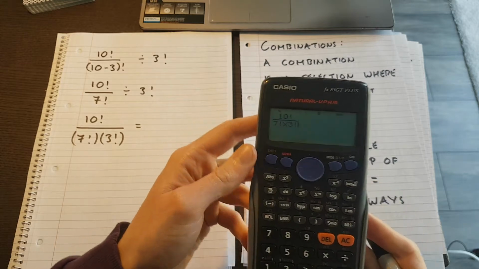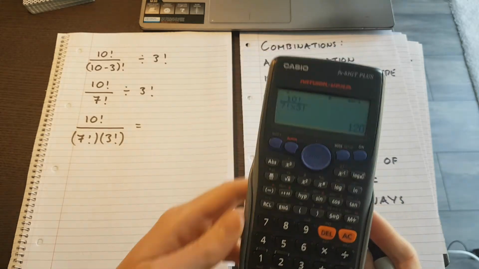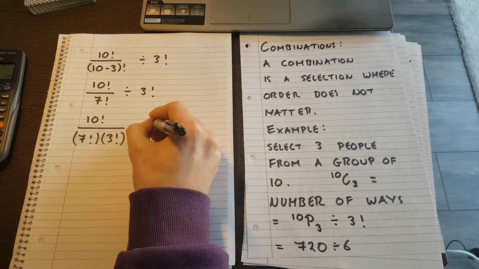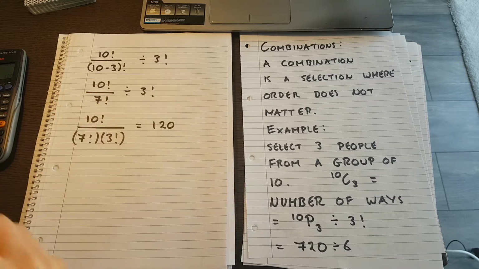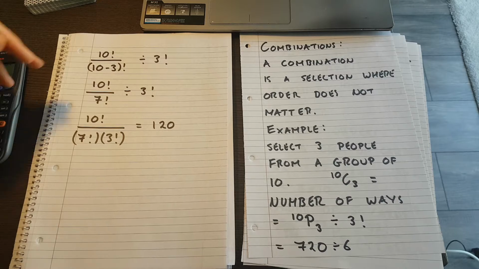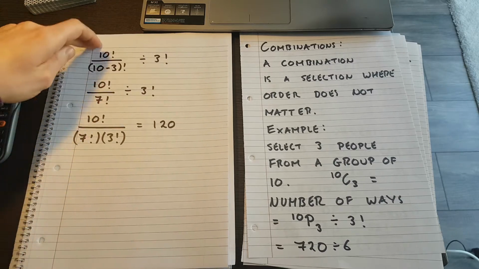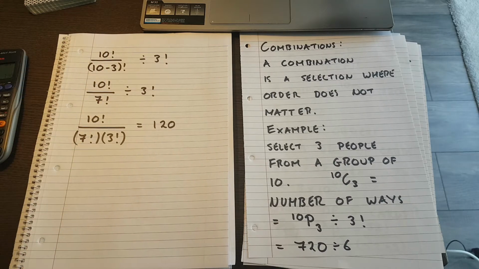And if I put that in, we'll see that we get an answer of 120. And 120 is of course 720 divided by 6. And this here gives me the general form.